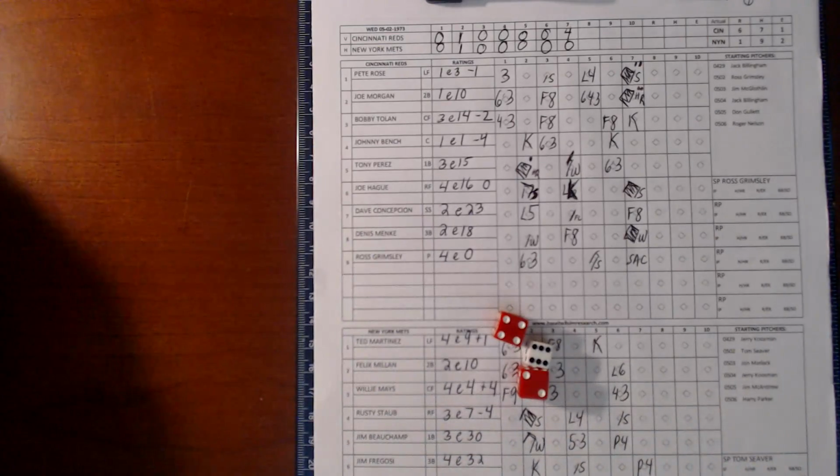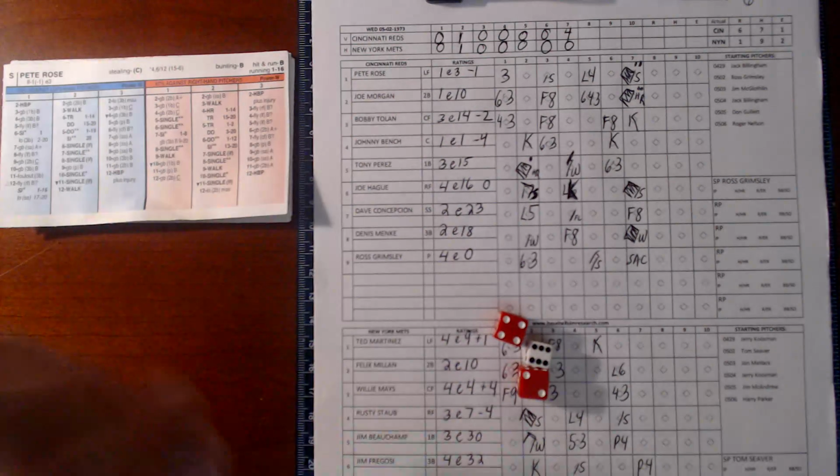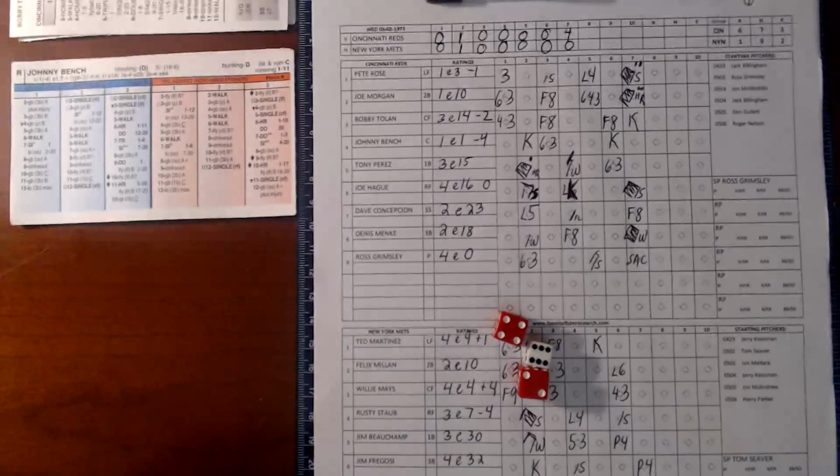Grimsley pitching a good game today. Need a pitcher for Seaver. Let's take a quick look there at the Reds. Batter's Johnny Bench. We got him into the batter's box. Get a pitcher for the Mets, excuse me. Seaver went 7 innings, gave up 5 runs. Let's see who the Mets will bring in.